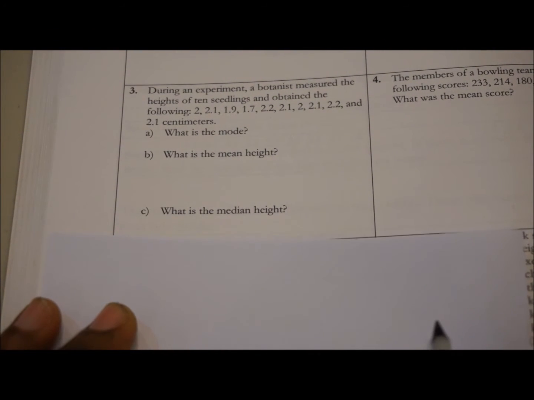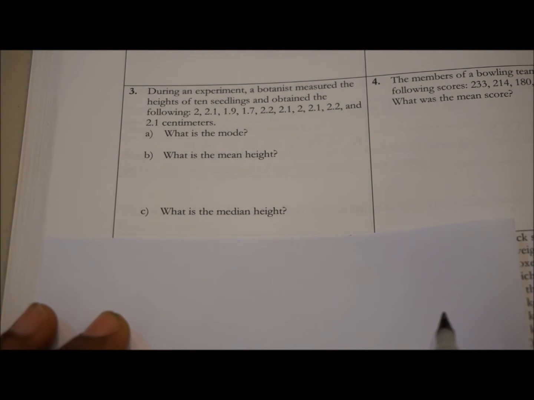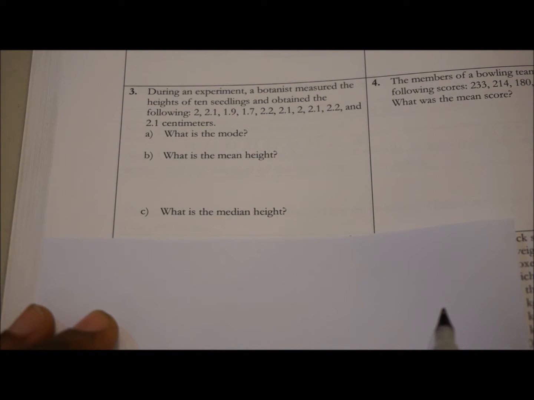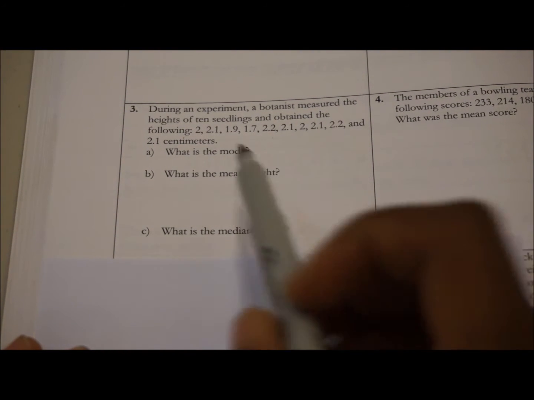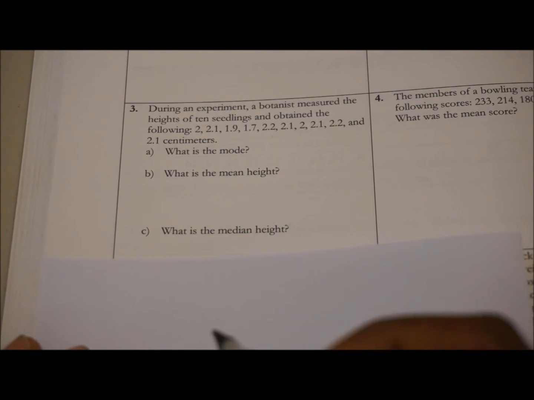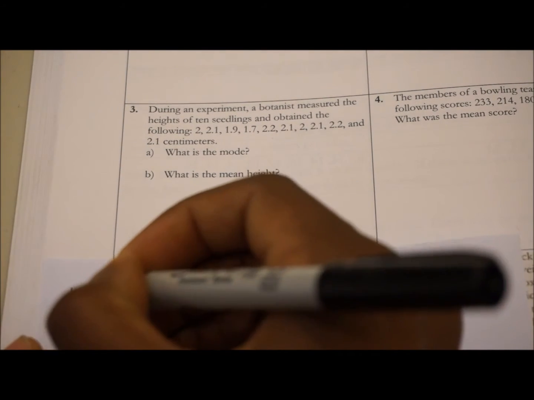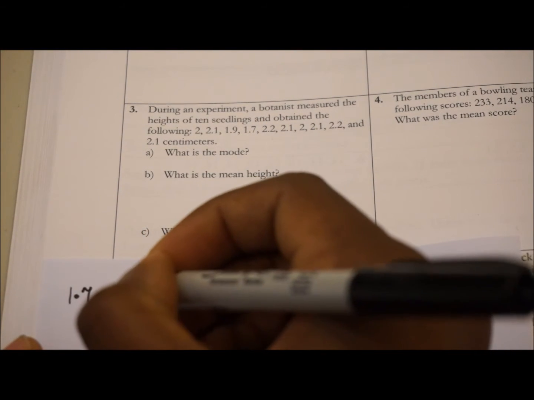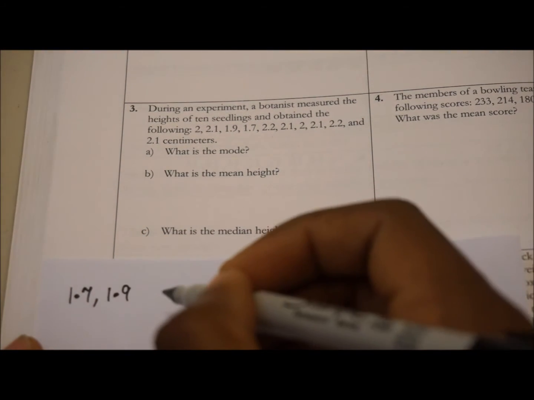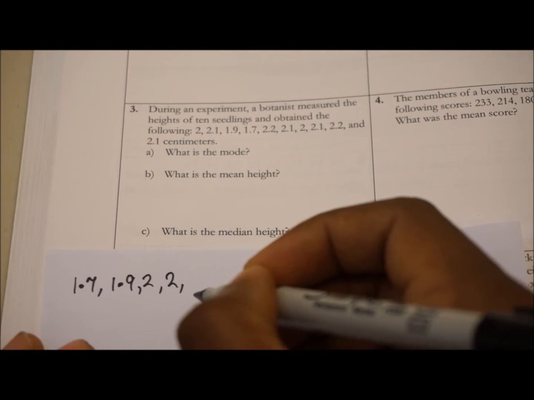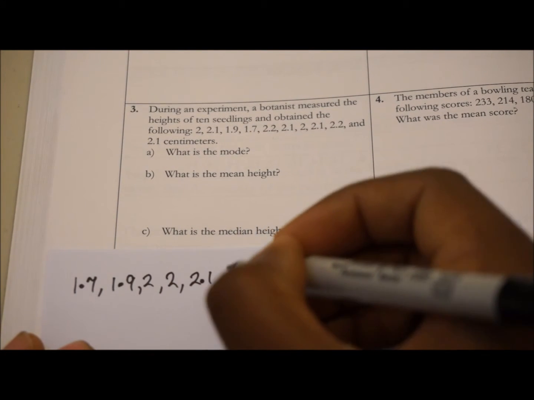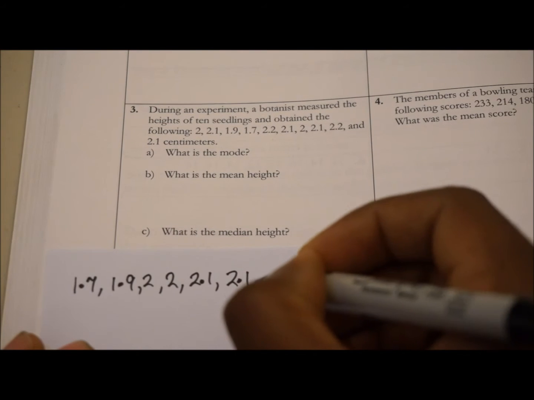And the final question, what is the median height? Remember, the median means we are finding the data item which is in the middle. And our idea is we must always place our data items in order first, and then find the one that's in the middle. So if we look at our data set up here, we place them in order: 1.7, followed by a 1.9, followed by a 2, followed by another 2, followed by a 2.1, followed by a 2.1 again.